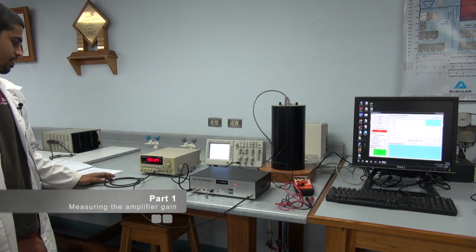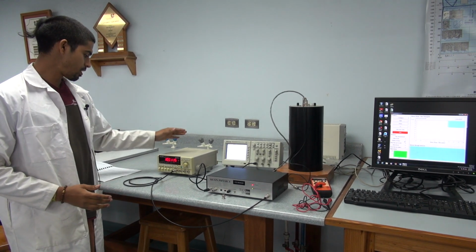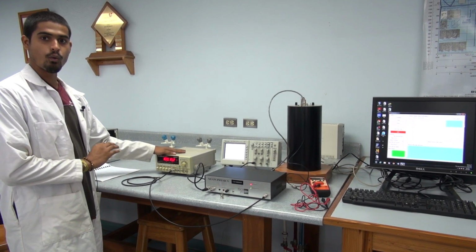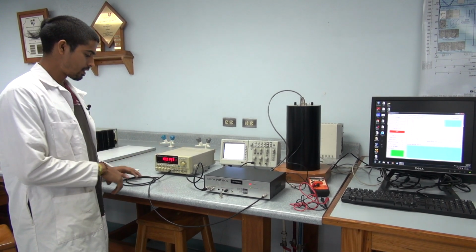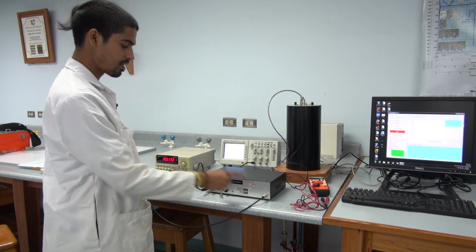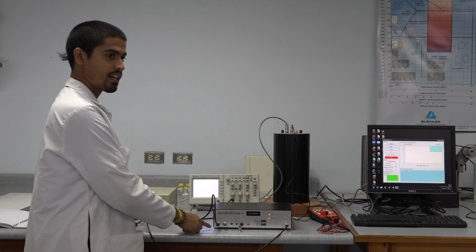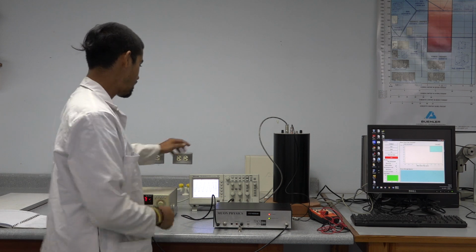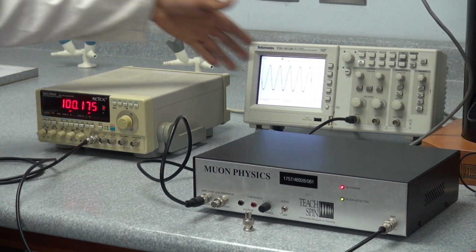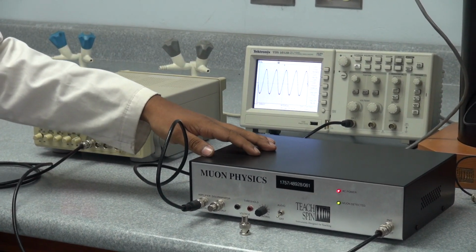So now we have the experiment set up as in part 1 of the lab manual. So the signal generator is set to 100 kilohertz and an amplitude of 100 millivolts. The output from the signal generator is sent to the input of the electronics box, and the amplifier output of the electronics box is sent to the oscilloscope. And on the oscilloscope we could see the sine wave, but an amplified sine wave that's amplified by the electronics box.